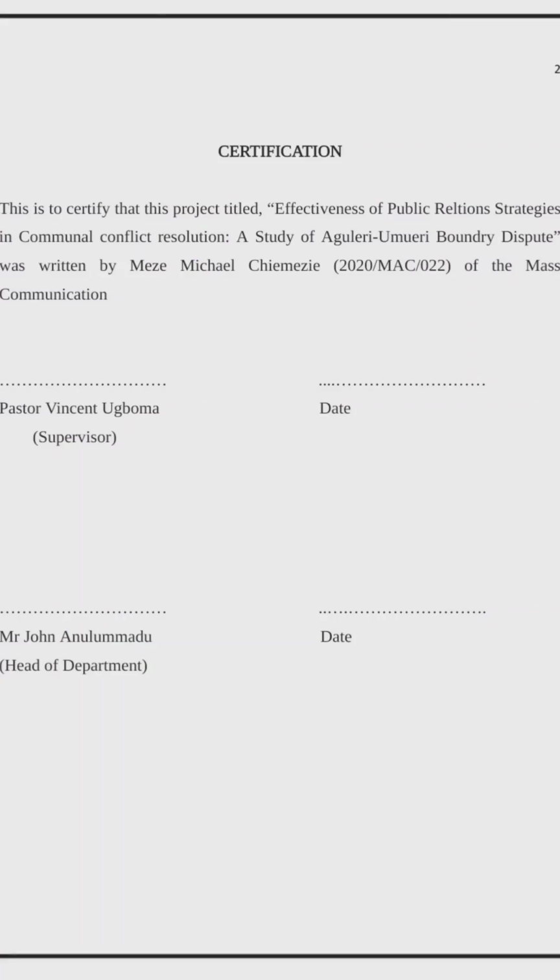Okay, moving on to the third component. The third component is author's certification. Now, the author's certification is a bit similar to author's declaration.